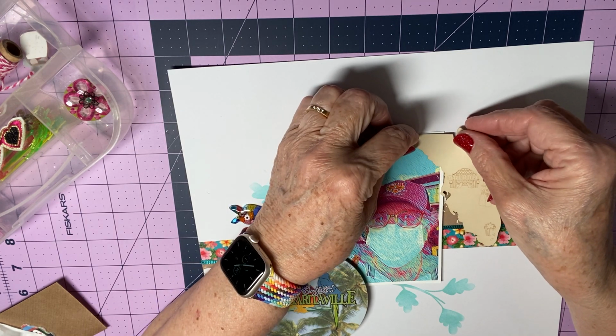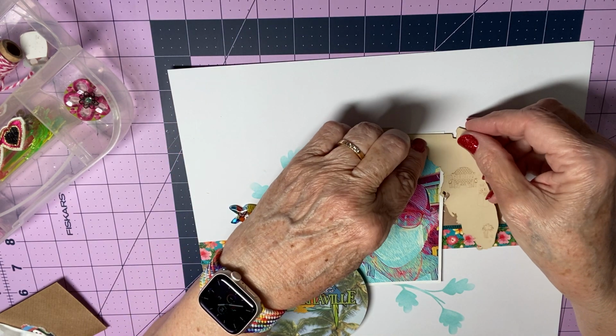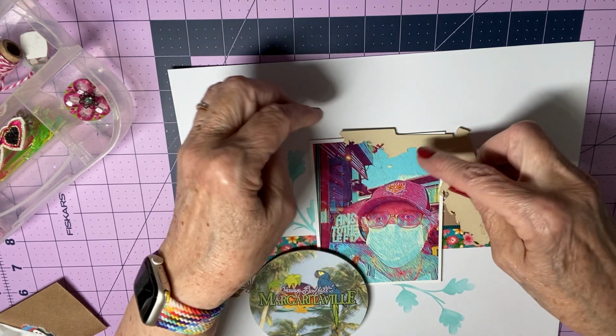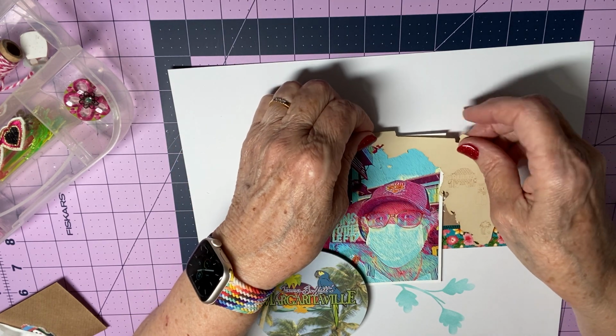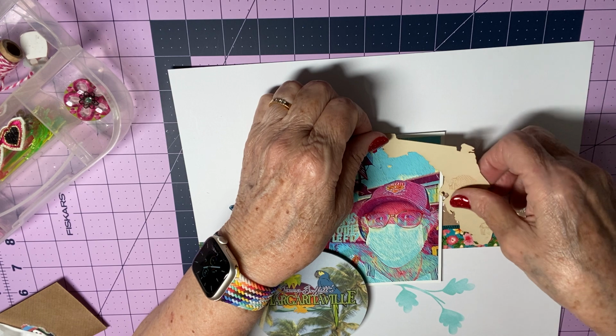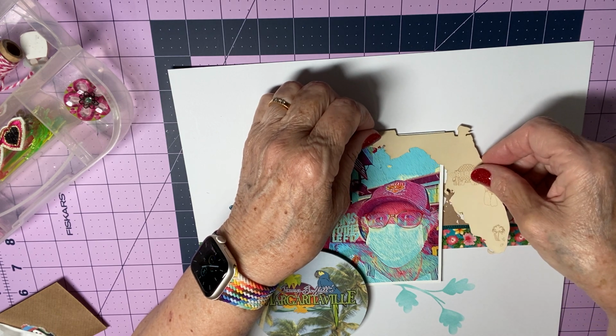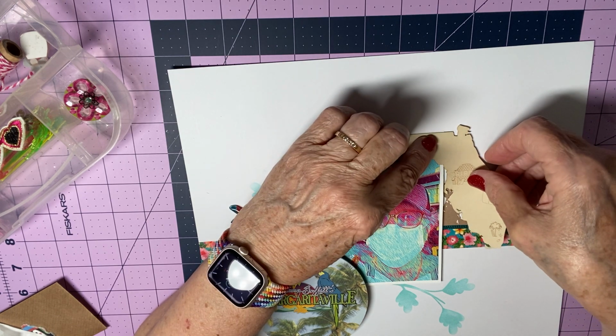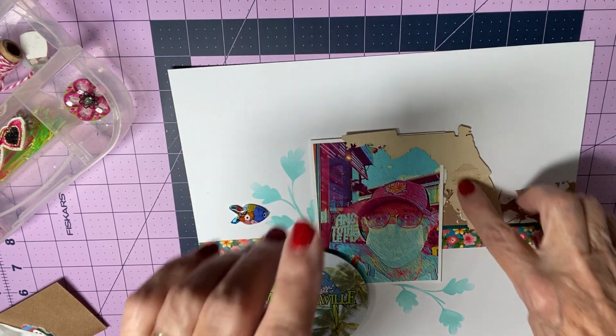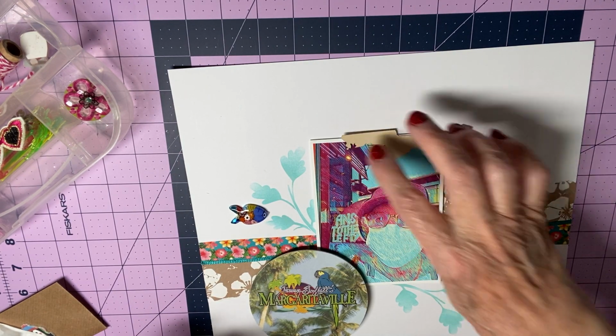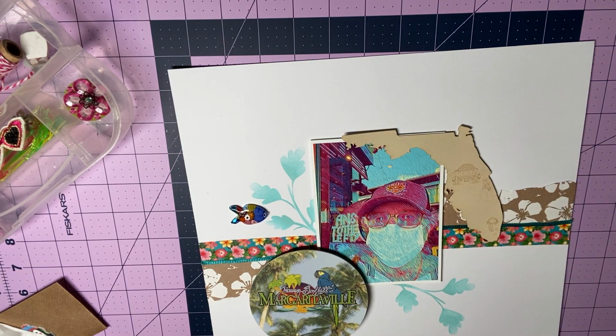And I'll put it so that the state line is kind of parallel with the top of the photo. Let me get that just right. And then this extends on down here. Okay.